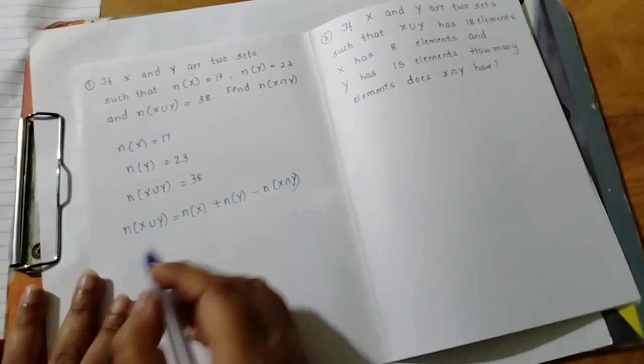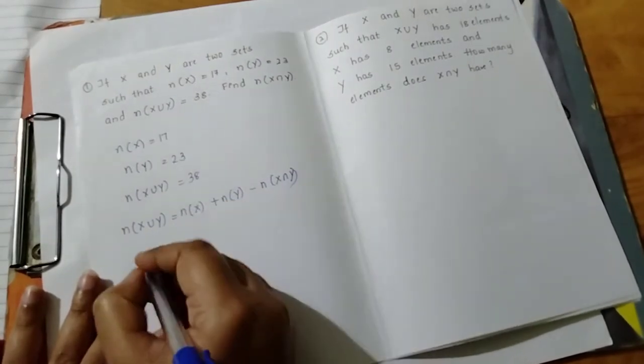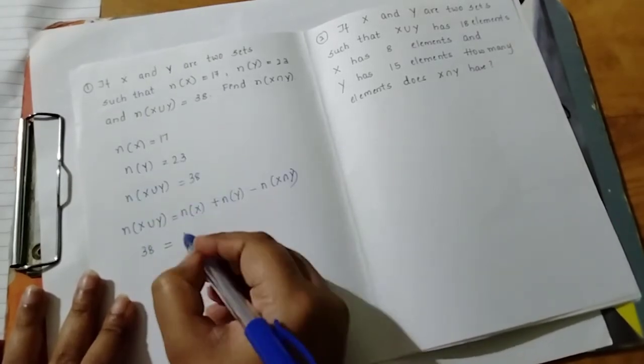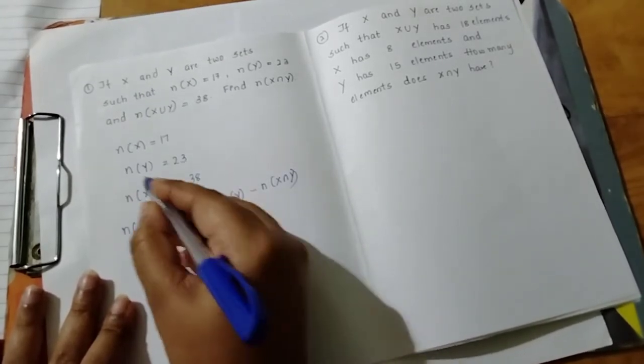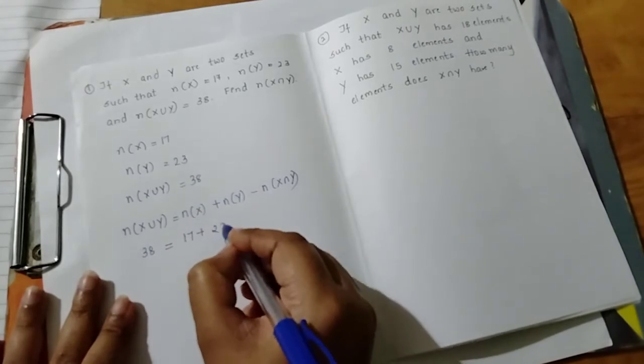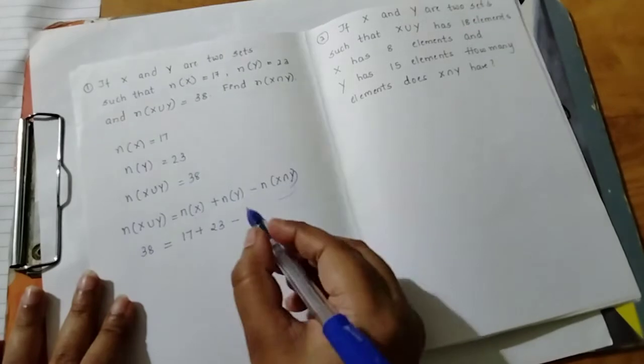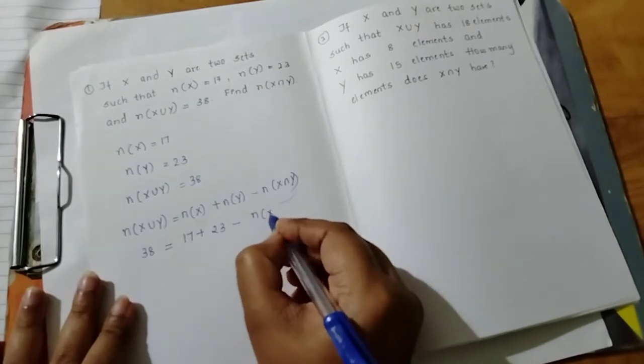This is the formula. n of x union y given how much? 38 is equal to n of x given 17 plus n of y 23 minus, this is not given, n of x intersection y, which we have to find.